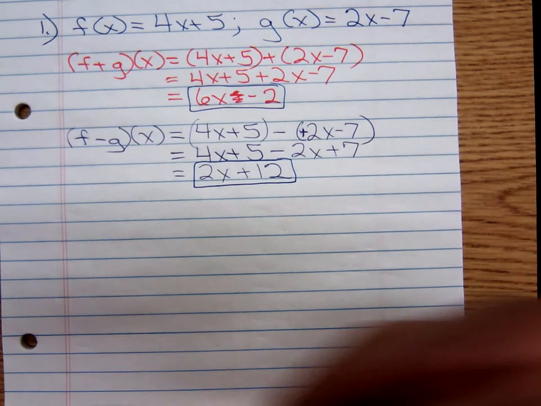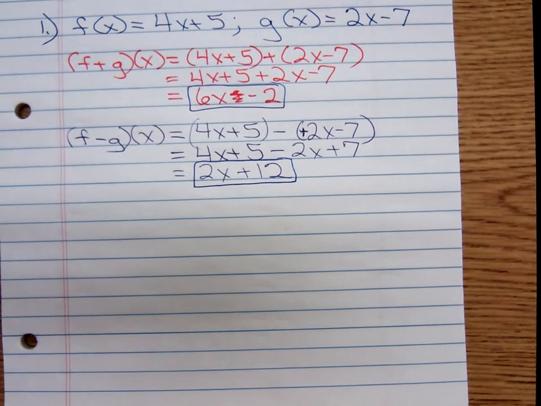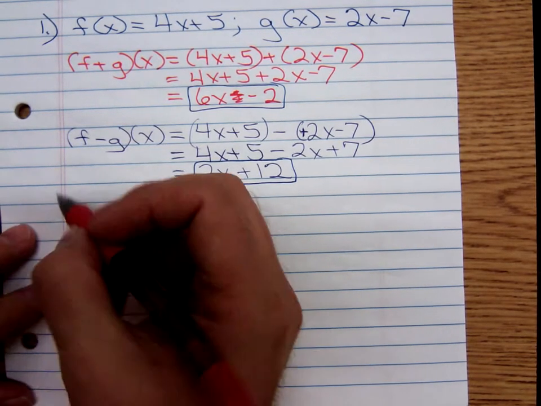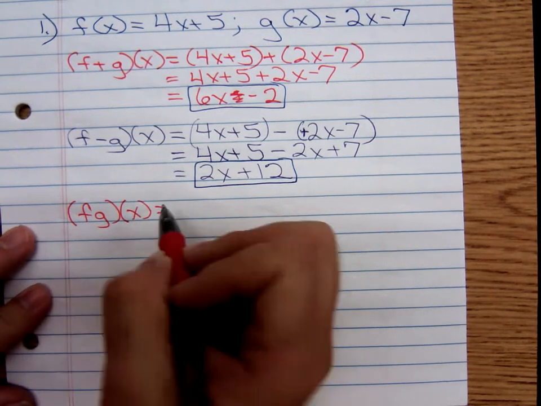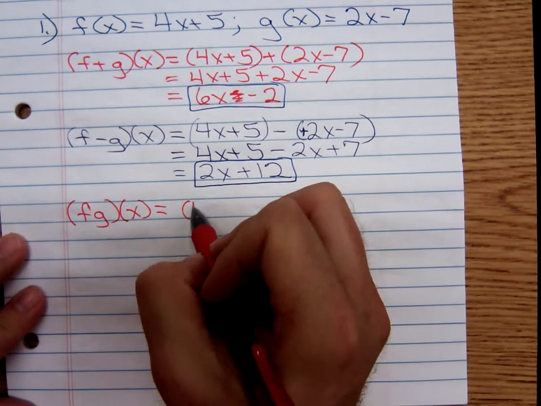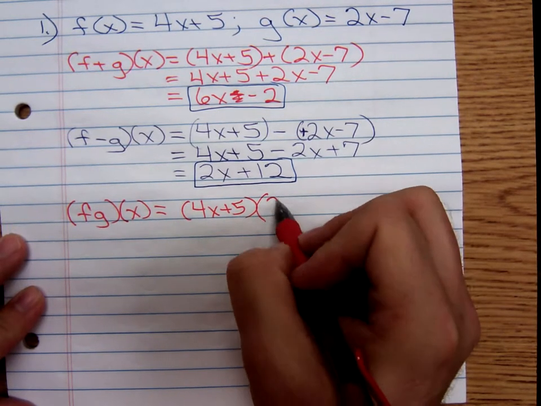f times g. I said multiplication is just the same as algebraic multiplication. So we want f times g. That means you take f of x, 4x plus 5, and you multiply it by g of x, 2x minus 7.